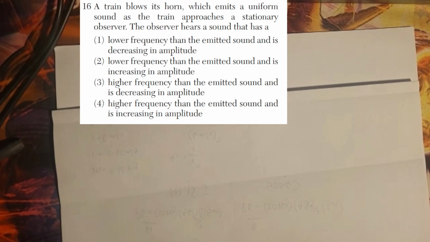Then we have to figure out the amplitude, because you see 3 and 4 both talk about higher frequencies. If the train is coming toward you, amplitude relates to the volume. If the train's coming toward you, you know the volume is going to be getting greater. So we have option 4, a higher frequency and an increasing volume, or in other words, an increasing amplitude.